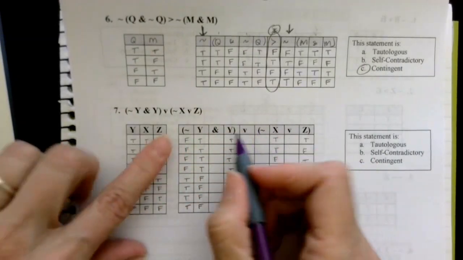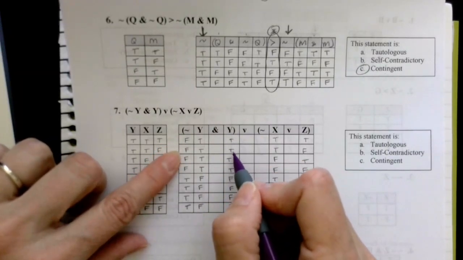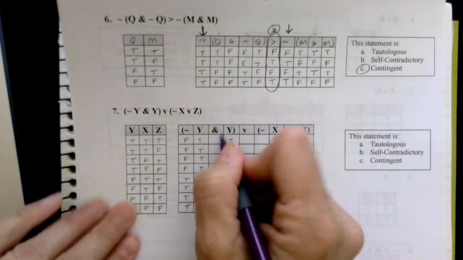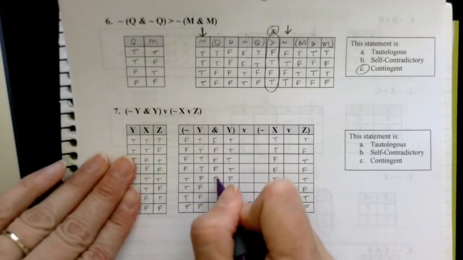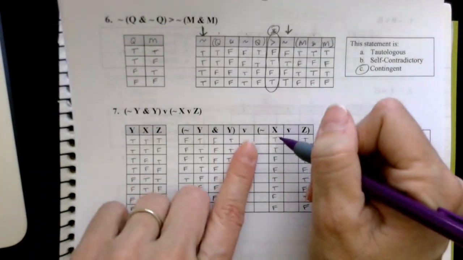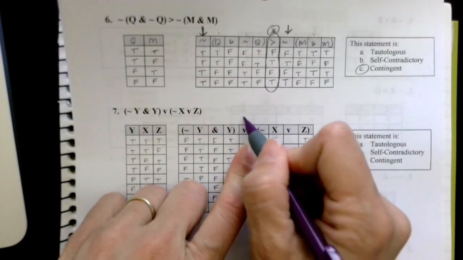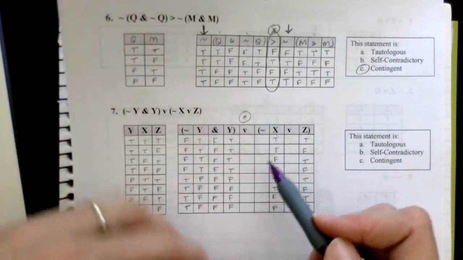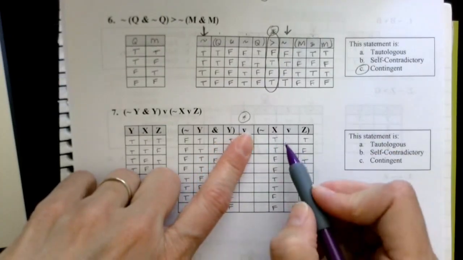And then it's a conjunction, so we're looking for TT. No, no, no, no, no, no, no, nope. So they're all F. On this side, same thing here. Obviously on all of these we have to identify the main operator of the whole statement before we work all of this stuff out, and I've forgotten to do that, but hopefully you guys are beyond that by now, I hope. Okay, so let's negate these.